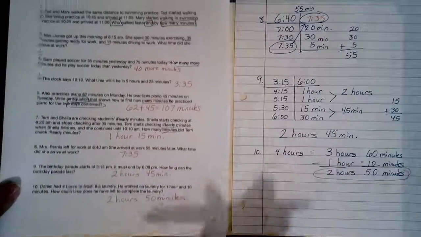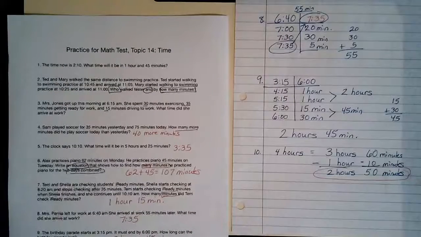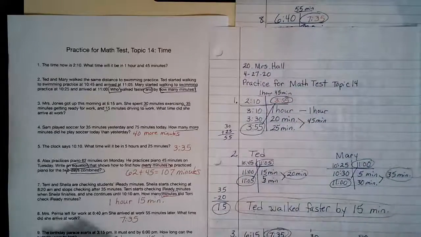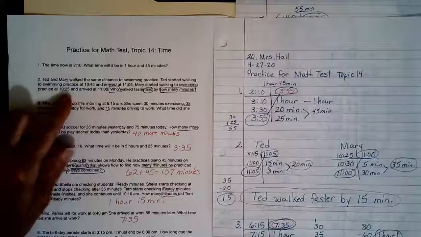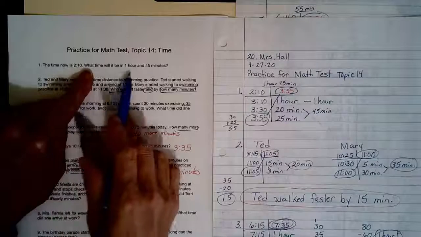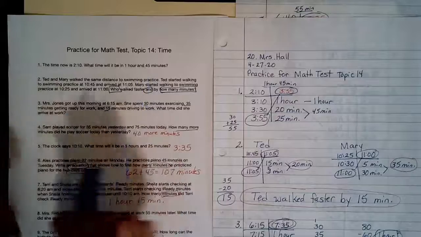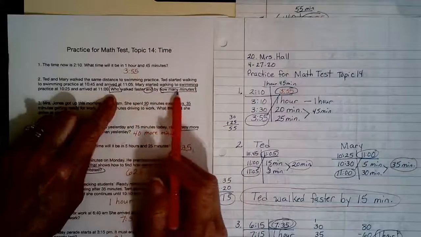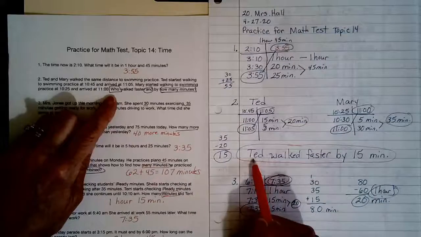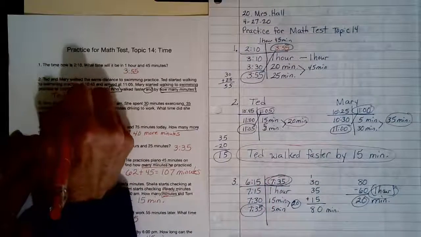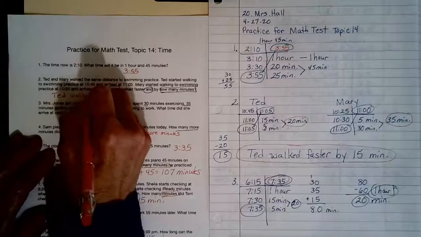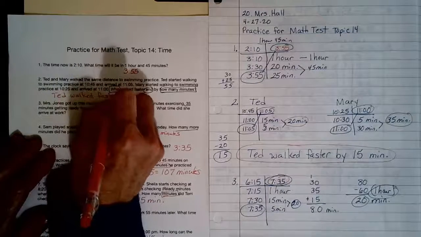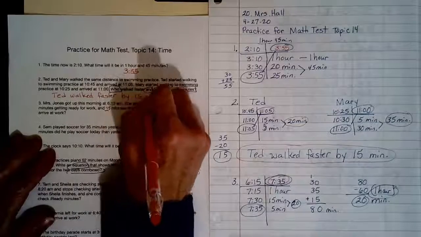Now, I'm going to go back up to the top and go ahead and write my answers in from the first 3 that I didn't write the answer on the sheet. So the first one was, what time is it? 1 hour and 45 minutes after 2:10. So my answer was 3:55. And who walked faster and by how many minutes? So number 2 was Ted walked faster. By 15 minutes.